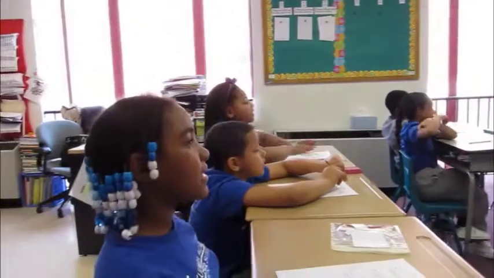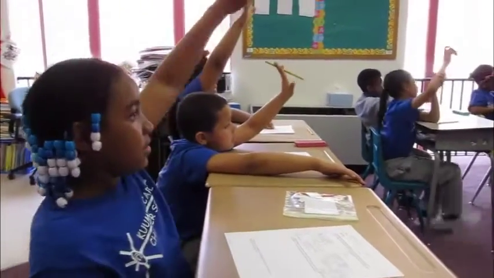So all of our math lessons have 4 main components. It starts with always fluency first, and the fluency can be for different reasons. So it could be review of previously learned material, or it could be anticipation of something that they're going to learn in the future, or it could be something that's going to prepare them for the lesson that day.